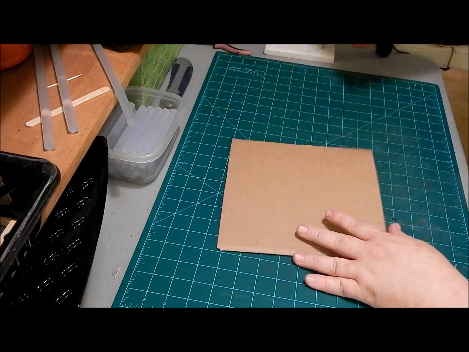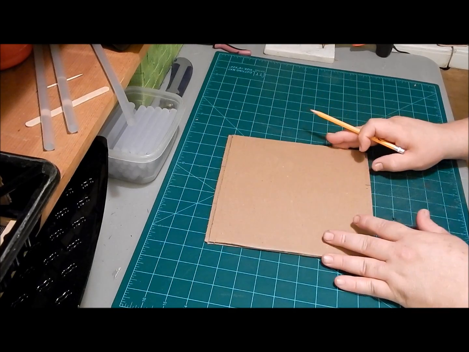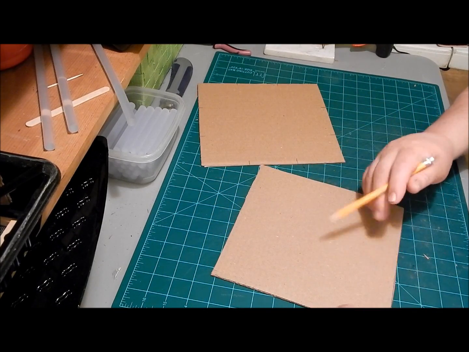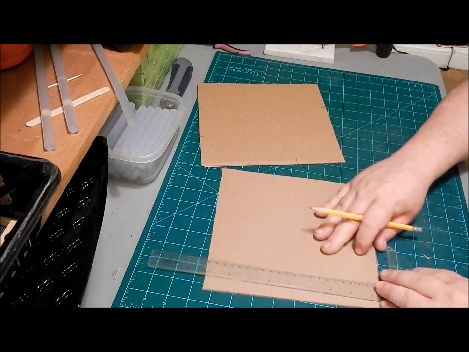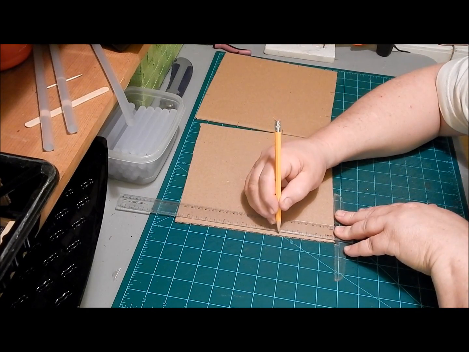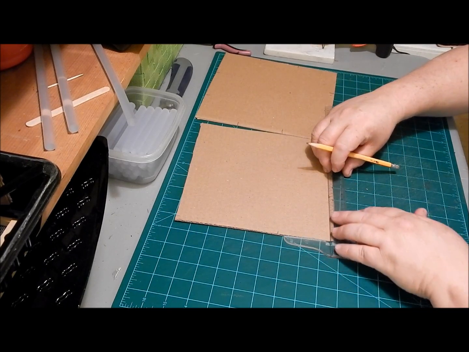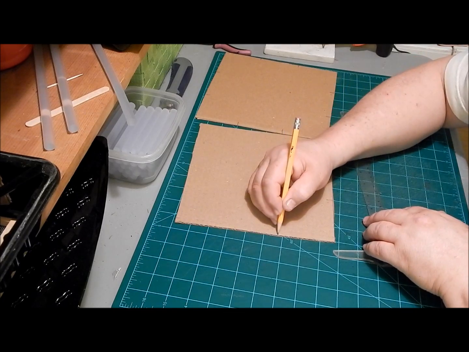And then what you're going to want to do, you're going to want to take another, and you're going to want to make sure that you've got good corners. Okay? And my ruler went where? And what you want to do is mark 3-inch corners. So I have a 3-inch there and a 3-inch there.